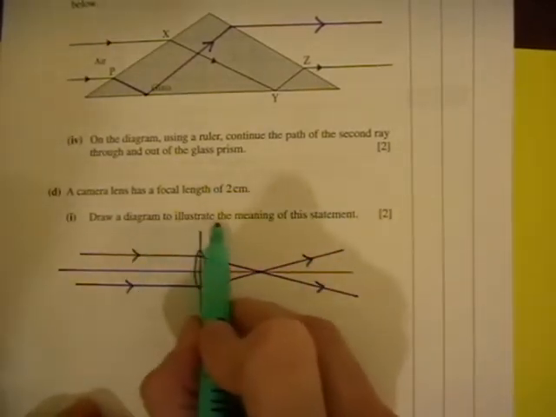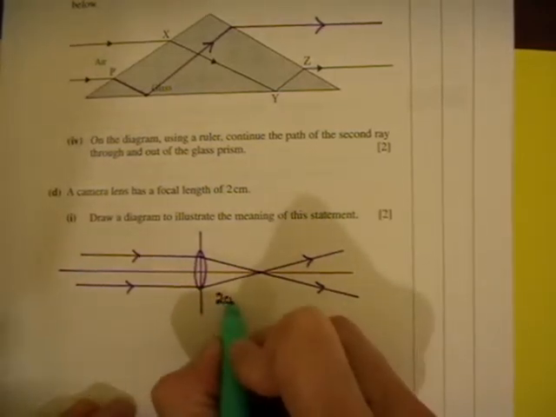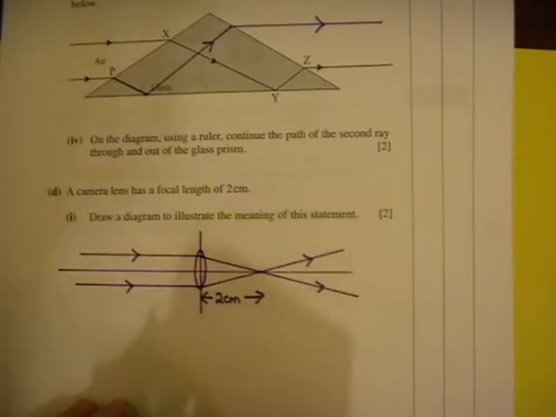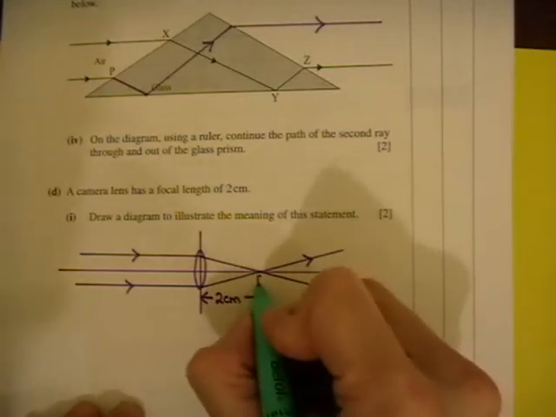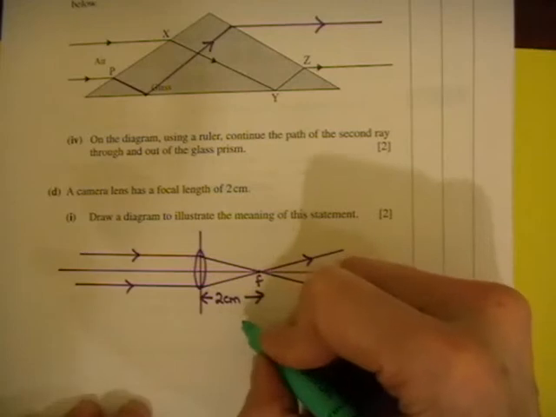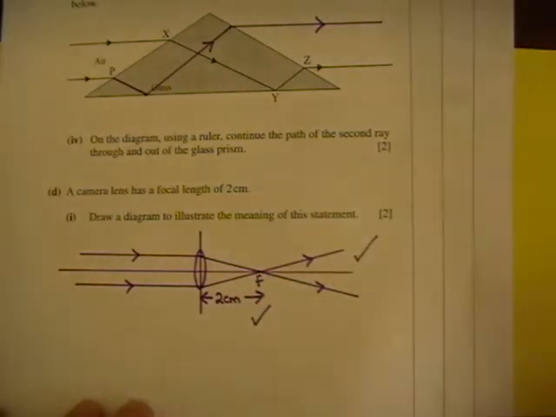It says draw a diagram to illustrate the meaning of this statement, and so you have to put in 2 centimeters here, or you could put F in there or label it focal length. So it says F marked, so we'll put an F in here and 2 rays, and if you're 2 centimeters you'll be fine there, either that or the F and your 2 rays.